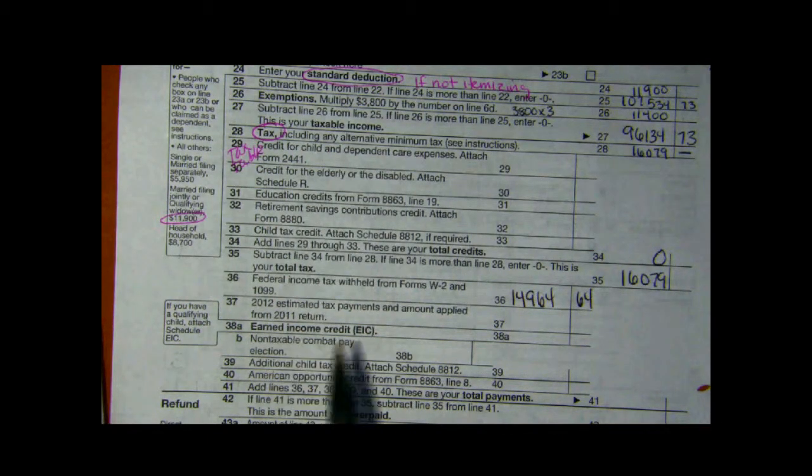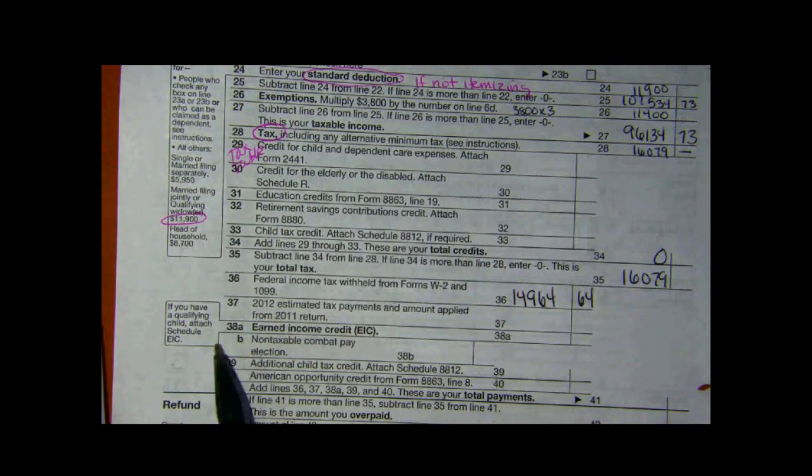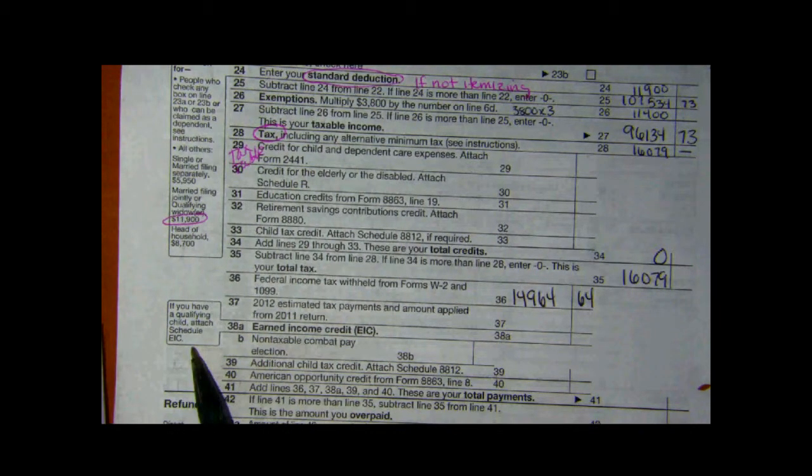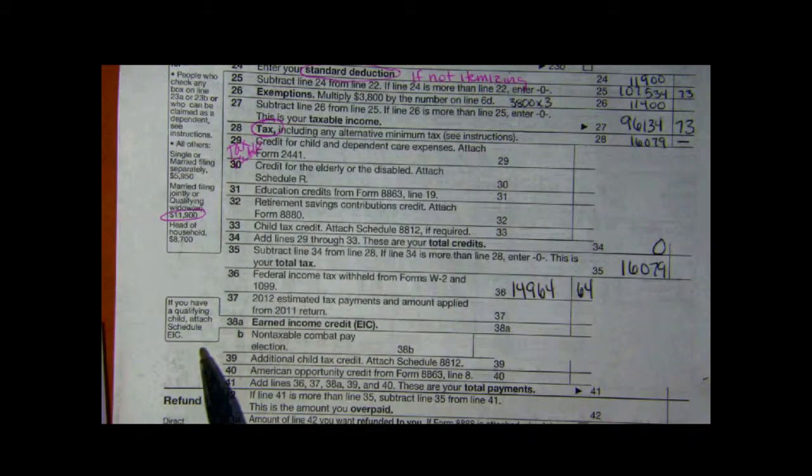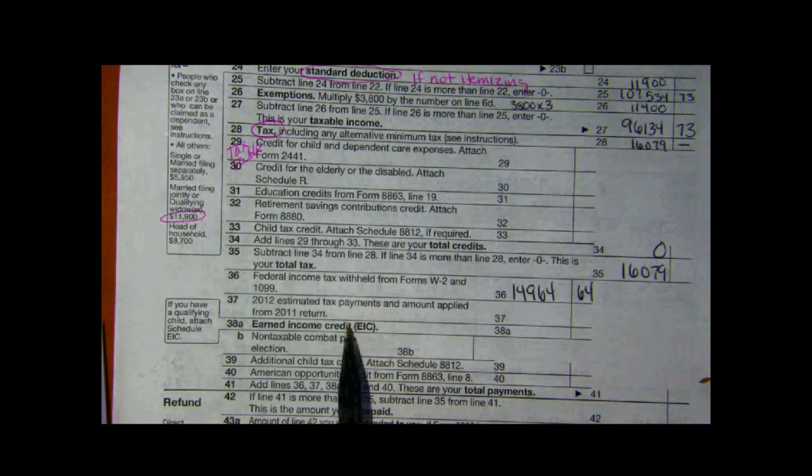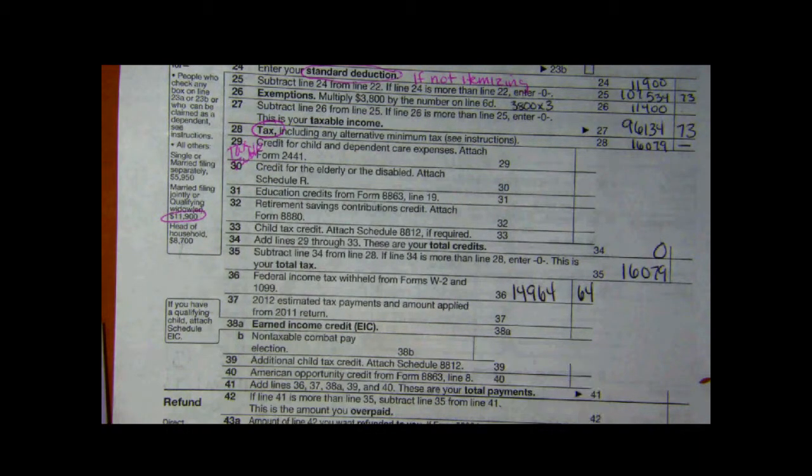If you think you're going to owe money next year and you're going to get a tax return this year, you can apply some of this tax return to next year's taxes if you want. And if you did that, you'd fill that out right here. Earned income credit, you have to have a qualifying child, and there's a Schedule EIC to fill out. This one has income limits, and it's right around $40,000 for a family of 3, so I know that they don't qualify because they made $90,000. Those things, we'll ignore.